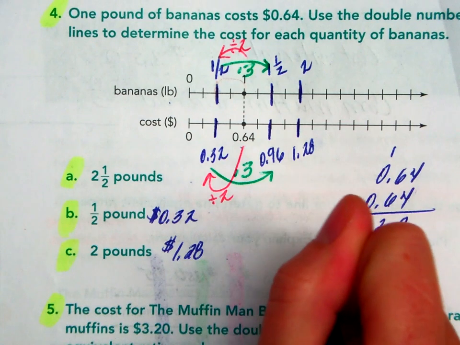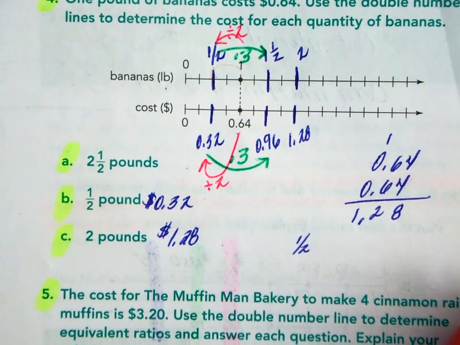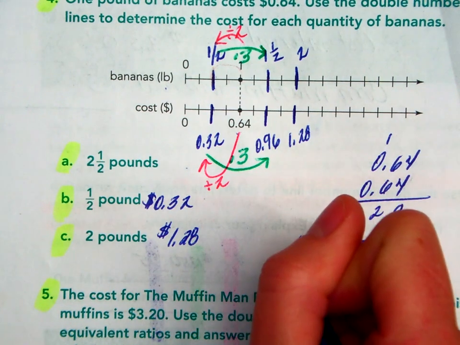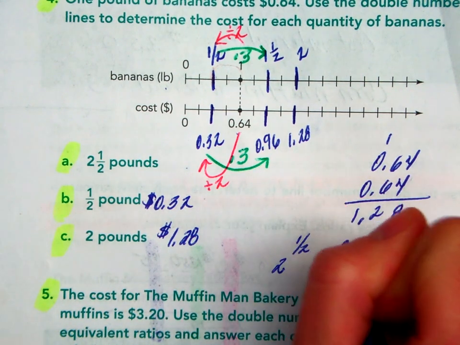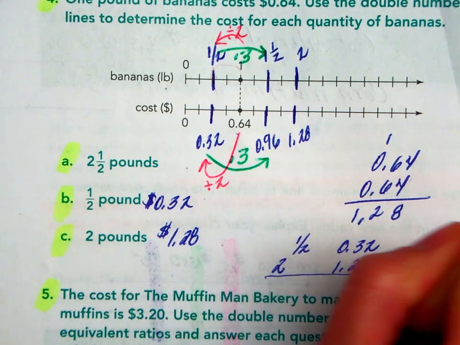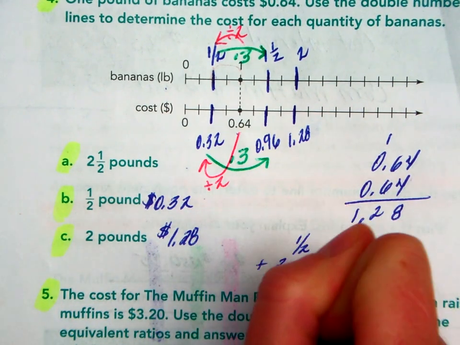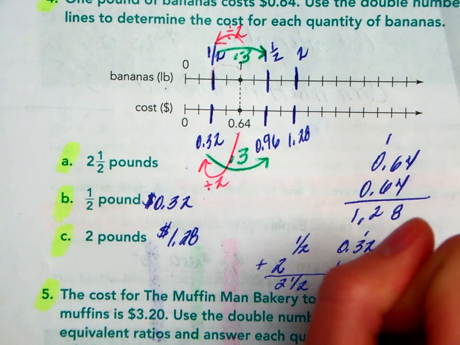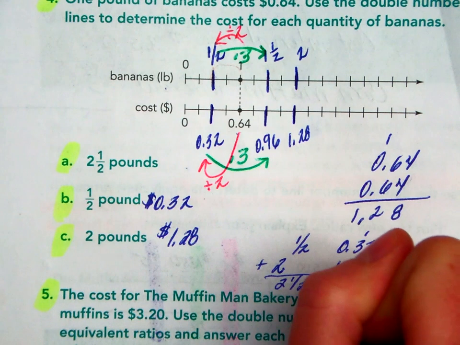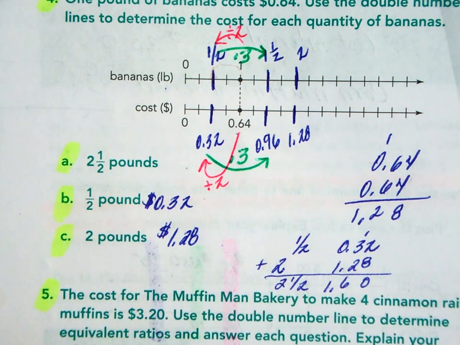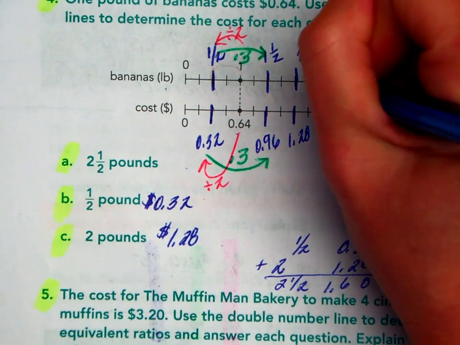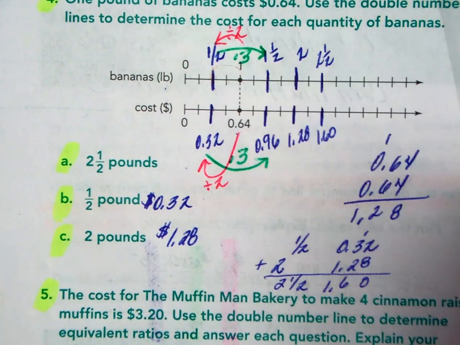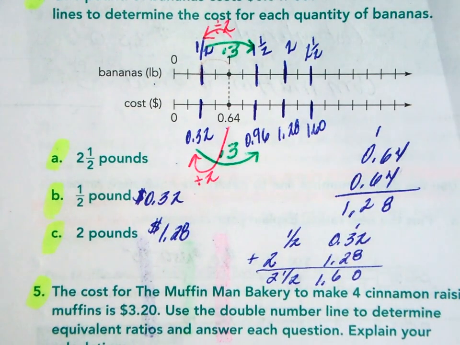So if 1/2 pound is 32 cents and 2 pounds is $1.28, when I add it together, I get 2 1/2 pounds here. And I get, carry the 1, 5, 6, and then bring down the 1, $1.60 for 2.5 pounds. 2.5 pounds would be here, $1.60.